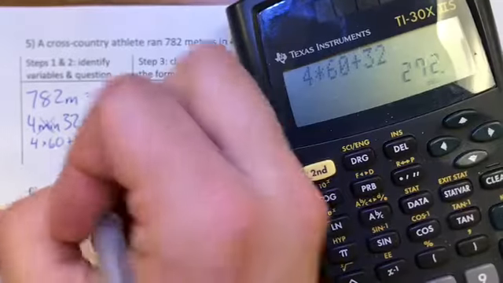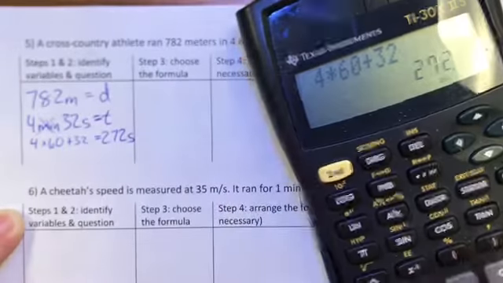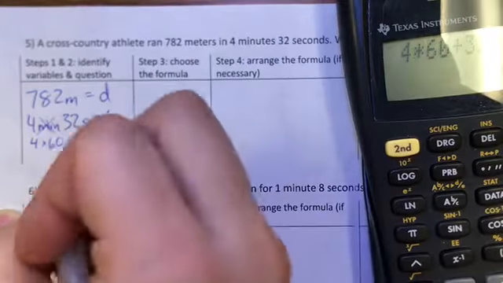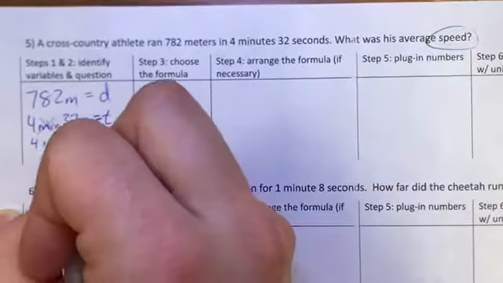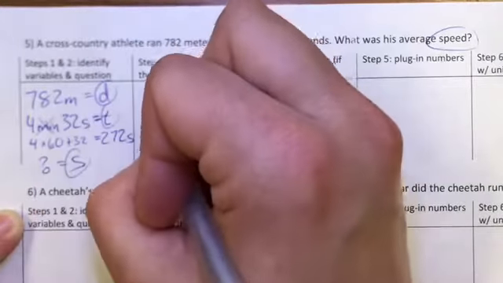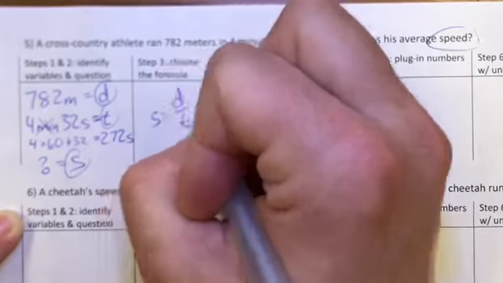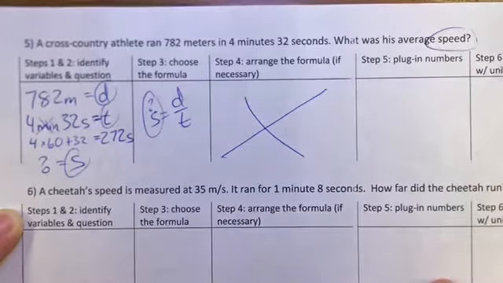We get a total of 272 seconds. Okay, question is asking for speed. We've got distance, time, and speed. Formula, speed is distance over time.